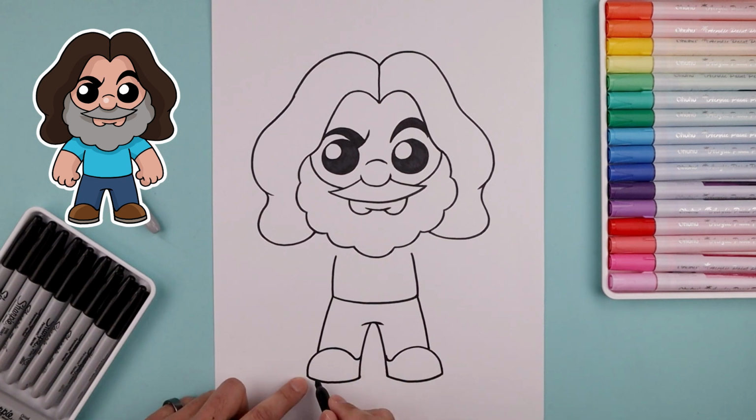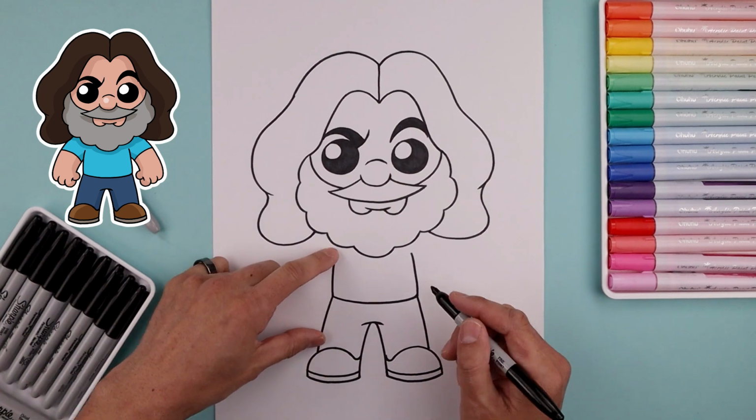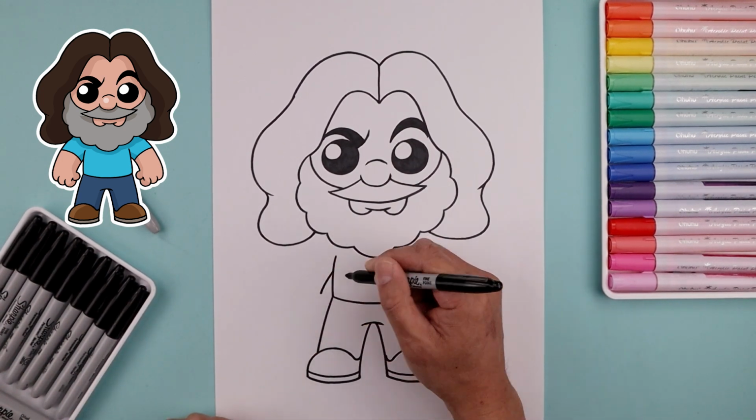Along the bottom of the feet, we're going to add a thick sole. So you want to take this curve, step up, and trace that across on both sides. And now we're going to go back up to the top and draw on the arms. Let's start halfway between the beard and the hip. We're going to start right here, bend the inside of the arm, going out and then down towards the wrist.